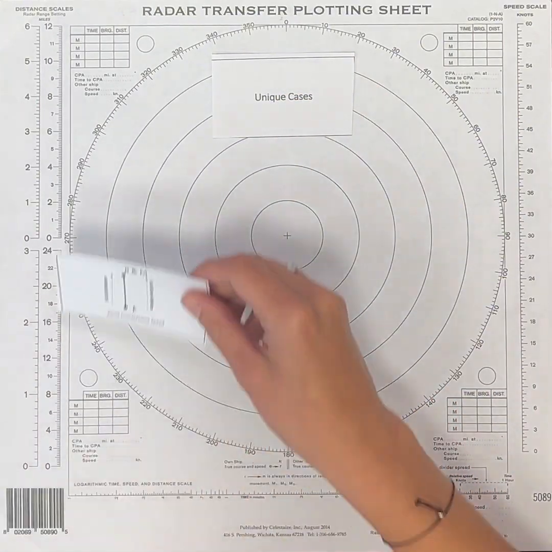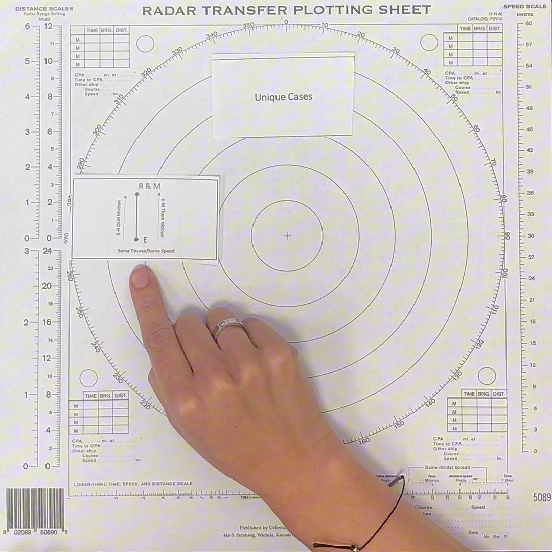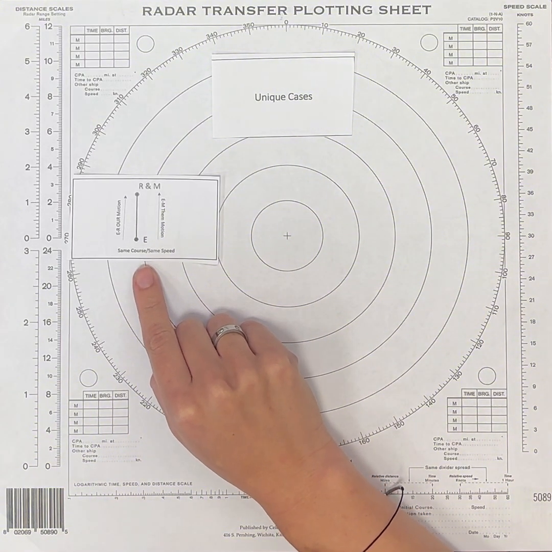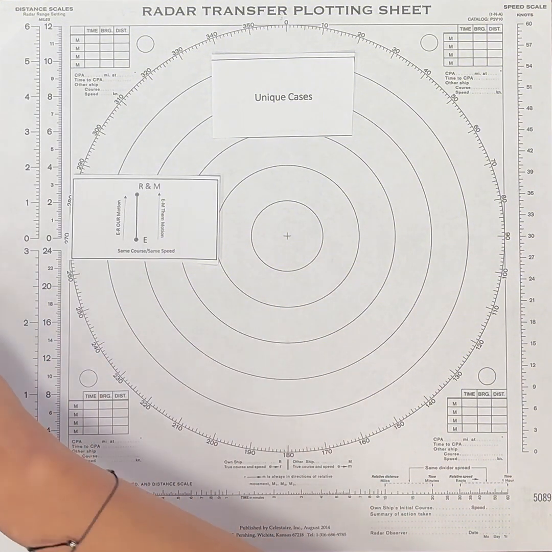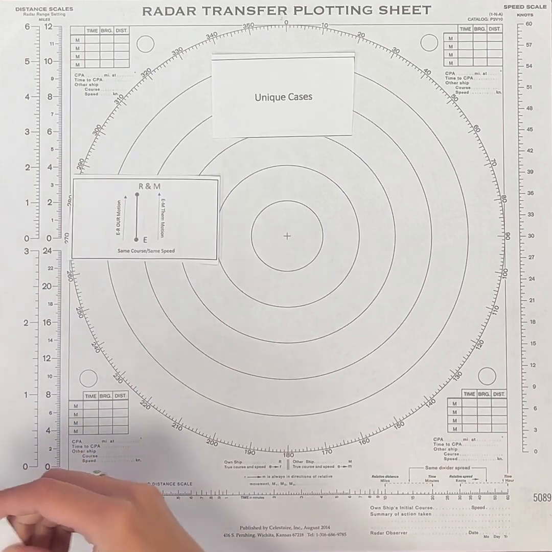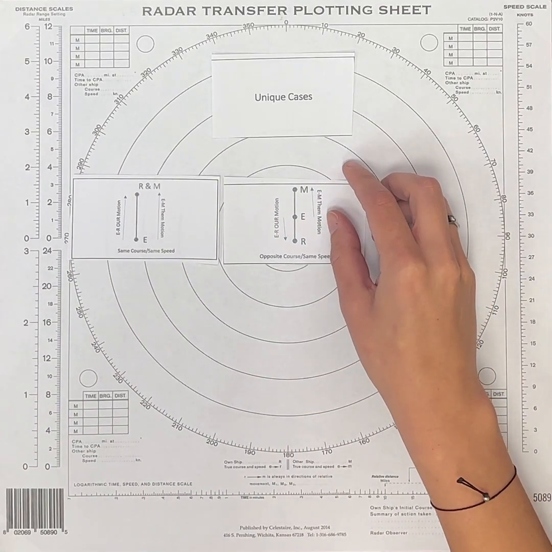There are three different types of unique cases that we can come across. The first one we're going to talk about is same course, same speed. Essentially, your first and second bearing, your R and M, are right on top of each other. Your E is somewhere in a different direction, but your ER and your EM are equal to each other, showing same course, same speed.